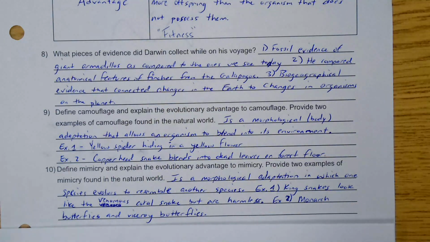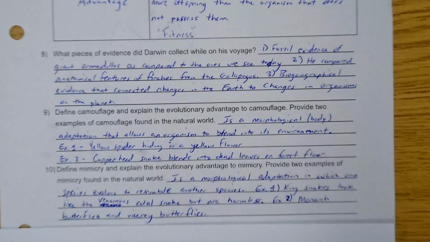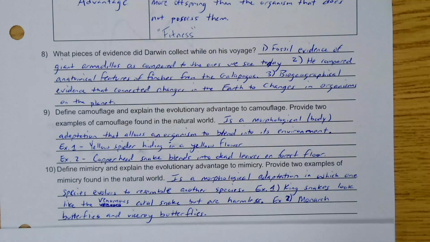Monarchs are poisonous. They eat poisonous plants. And viceroy butterflies are not poisonous, but they look identical or close to it, to the point that birds can't tell the difference, and they don't eat the viceroys because they look too much like a monarch. Okay, so we just have the last page.